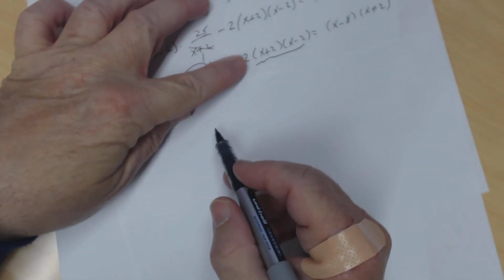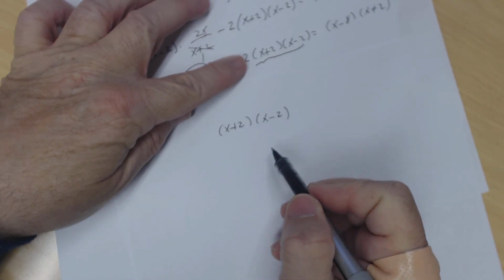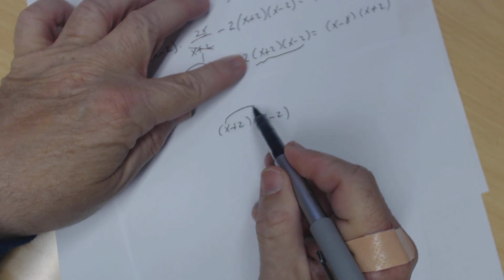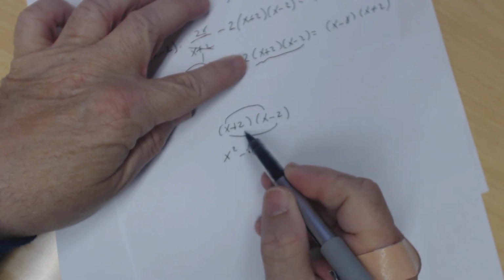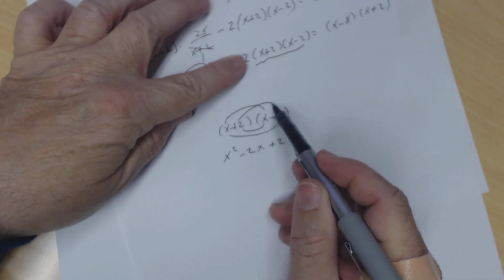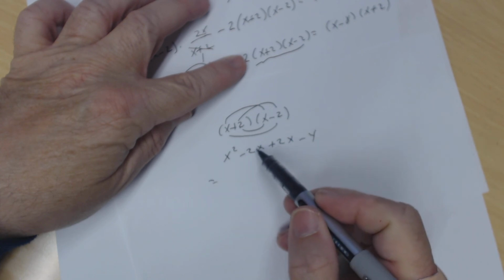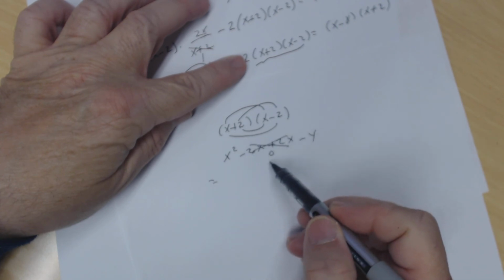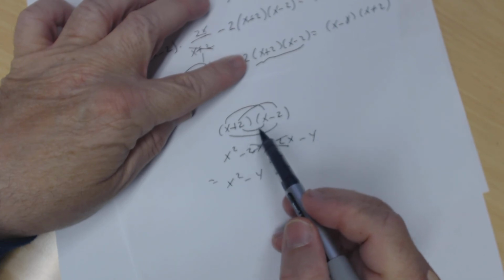So if I look at this, I have x plus 2 times x minus 2. If I FOIL it, x times x is x squared. The outer is a negative 2x. The inner is a positive 2x. And the last is a negative 4. Positive 2 times negative 2 is a negative 4. Combining like terms, these cancel out, you get 0. So you get x squared minus 4. So that's what this is.